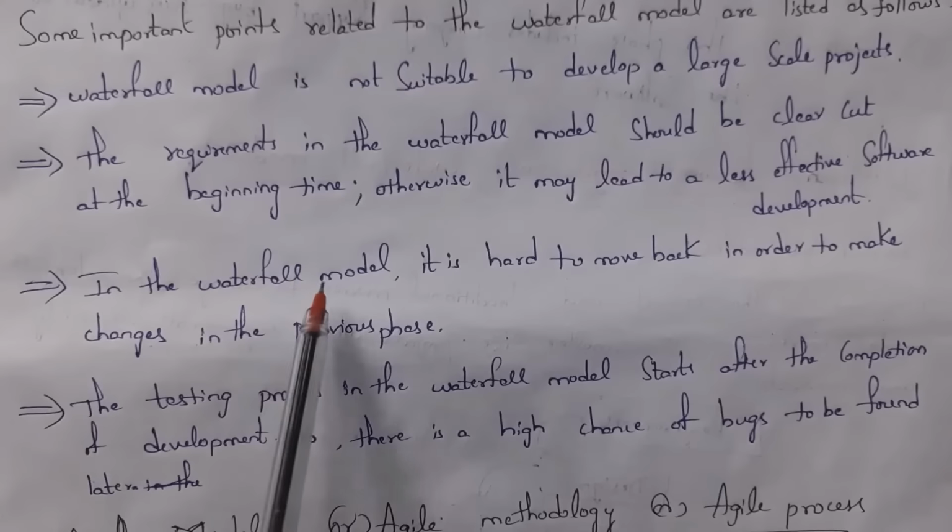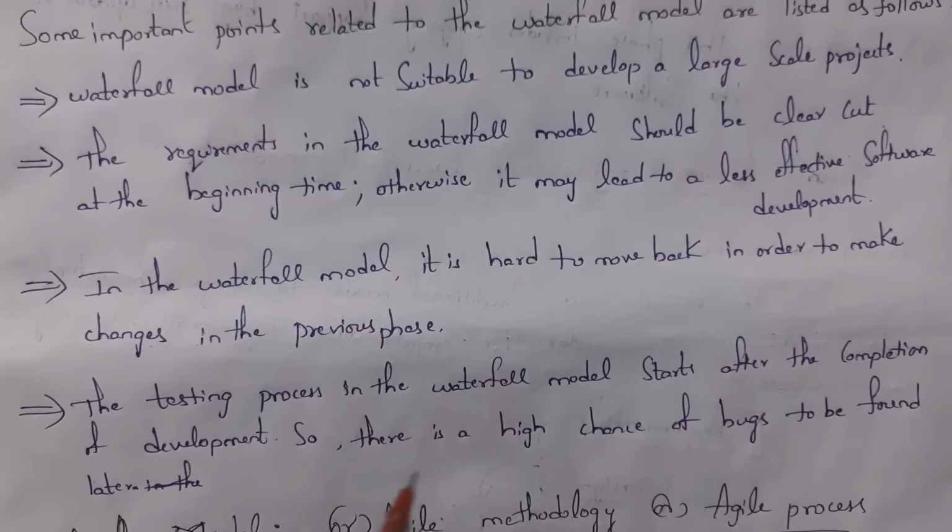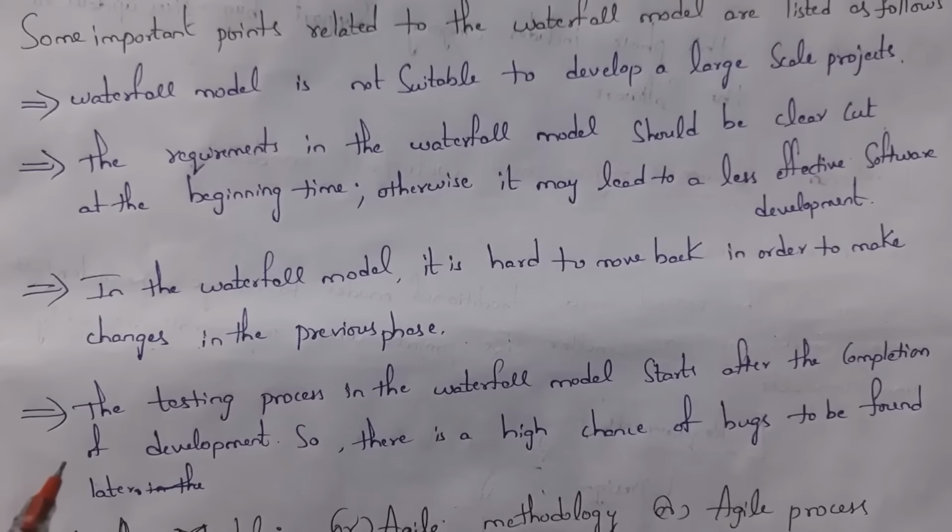In the waterfall model, it is hard to move back in order to make changes in the previous phase. We cannot go back to the previous phase in order to make any changes. The testing process in the waterfall model starts after completion of development, so we can find a lot of bugs in the testing phase. This is all about the waterfall model.